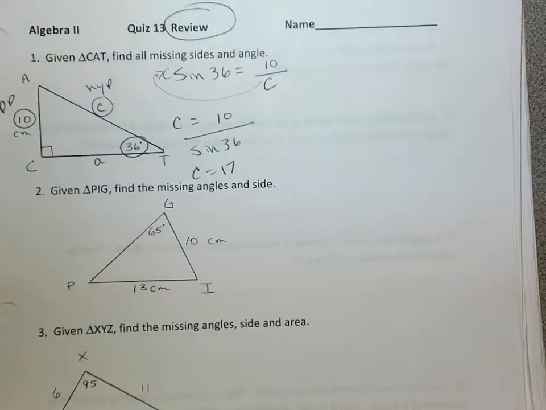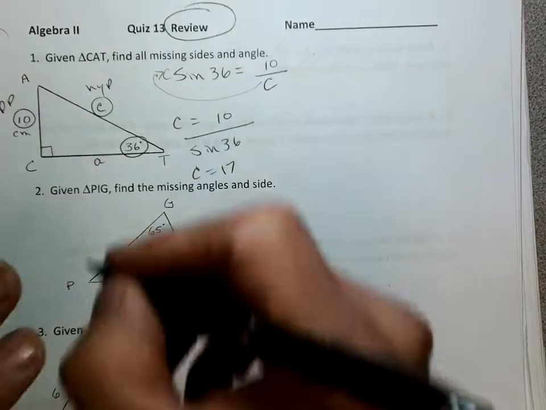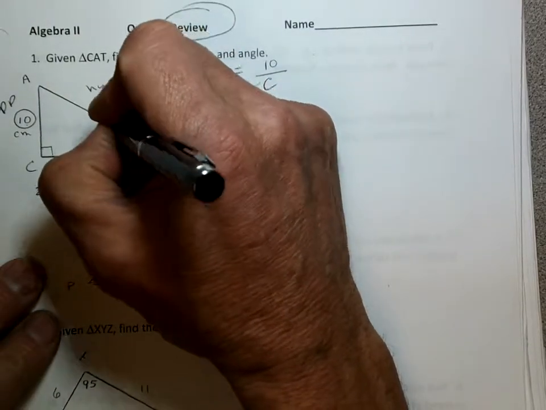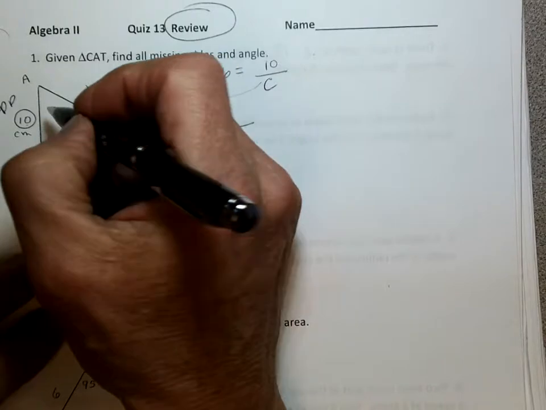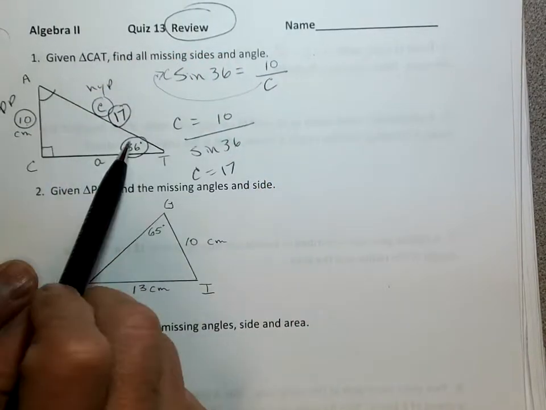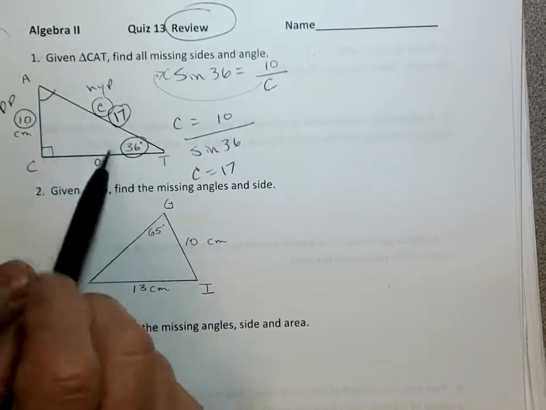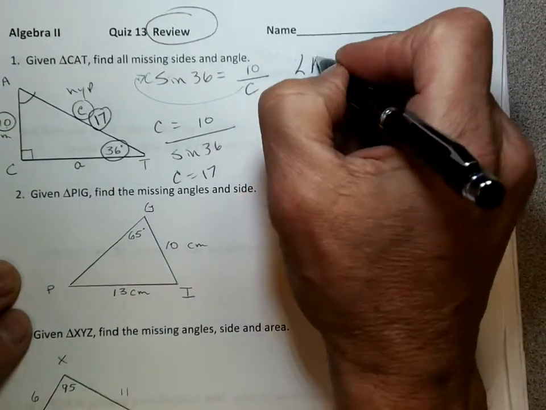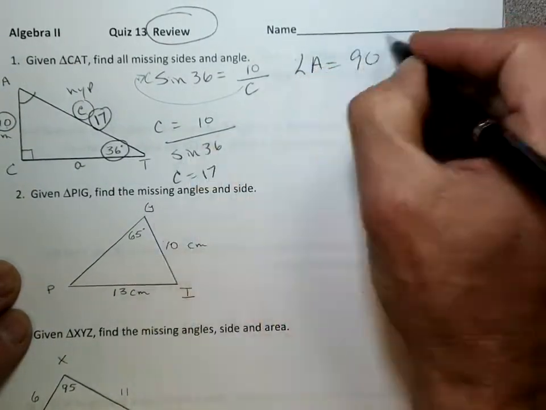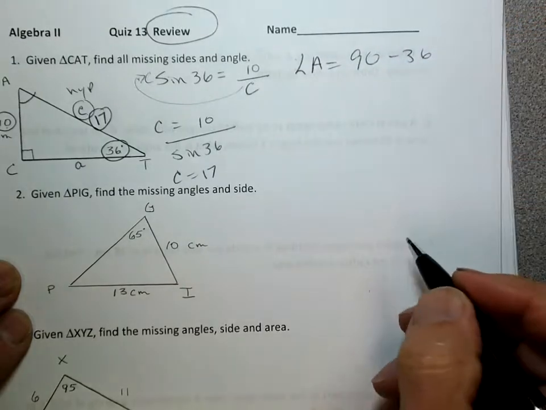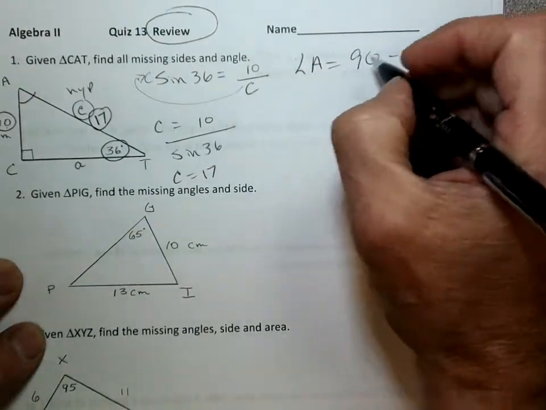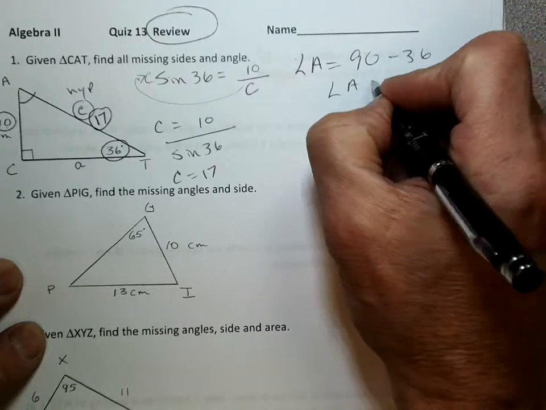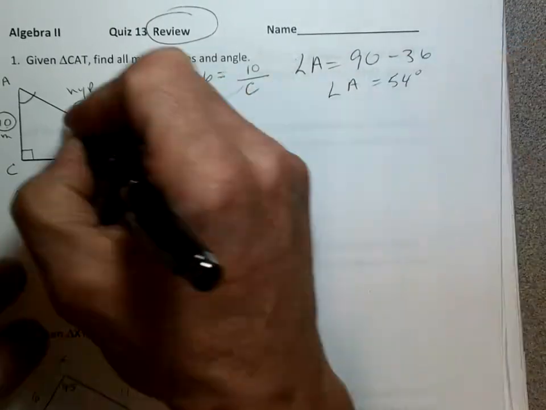Okay, I'm going to put that into my triangle, and I'm going to use that information. Okay, so I'll go 17 right here. Now, angle A is pretty easy, right? These two angles must add up to 90, so to find angle A is just going to equal 90 minus 36, and I think that's 54. So angle A is 54 degrees.